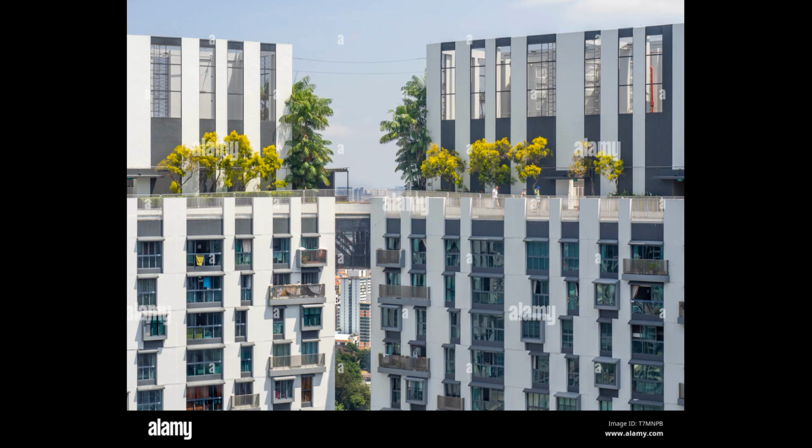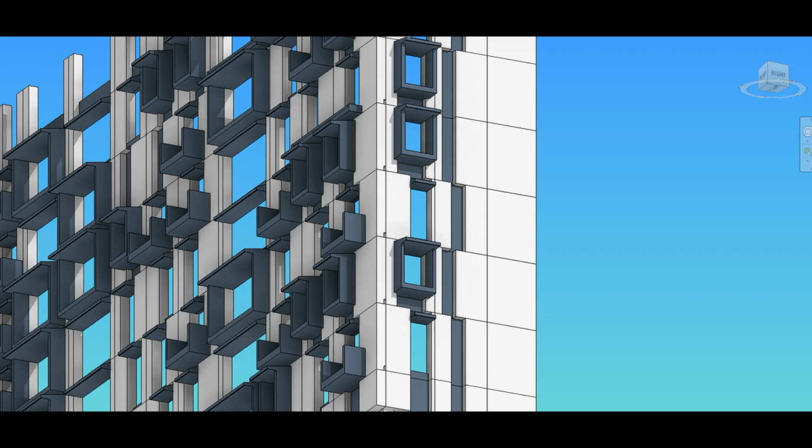Thank you for following along. The next chapter will involve creating doors and windows, installing them into the project, and adding railing features.